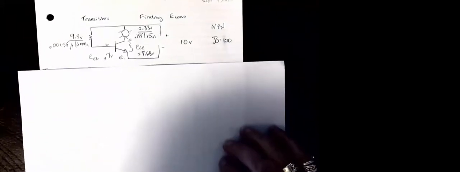Let's take it a little bit further. All right, so we had the same circuit, and I put some values in here. So we had 10 volts. I'm pretending that my load is 15 ohms and my resistor at the base is 6,000.